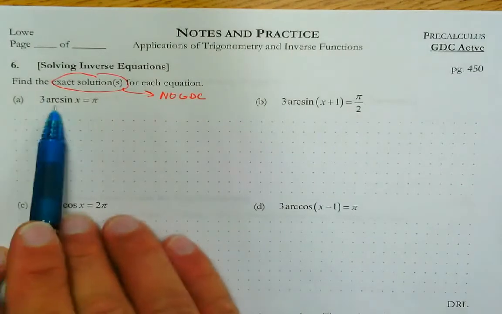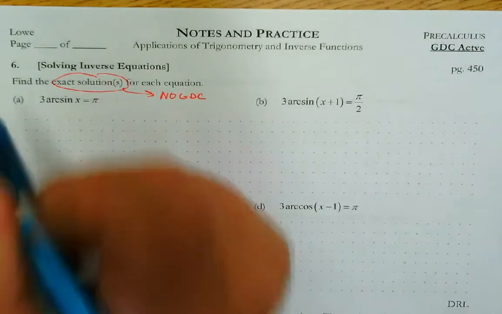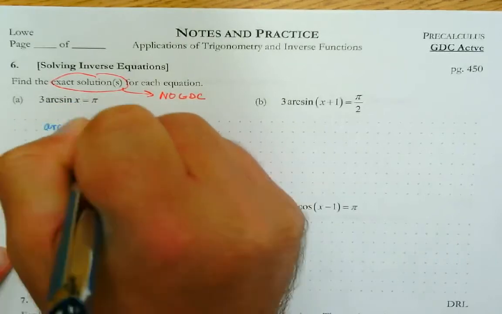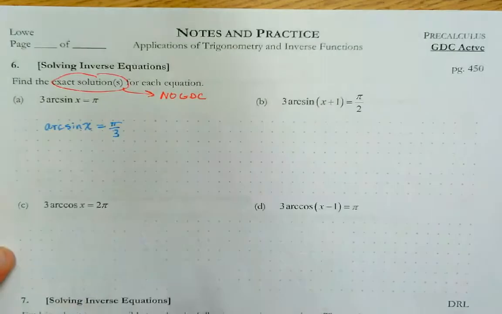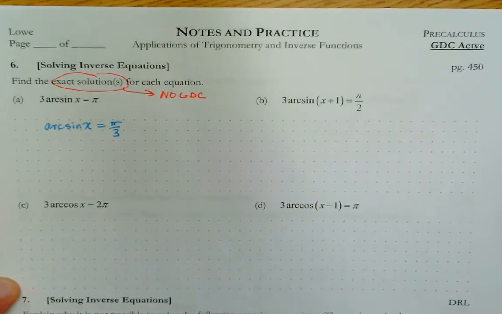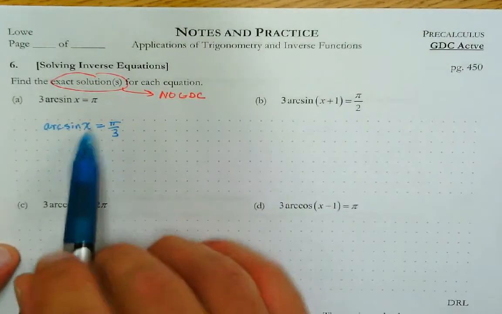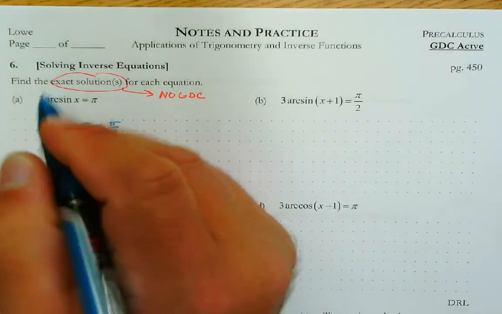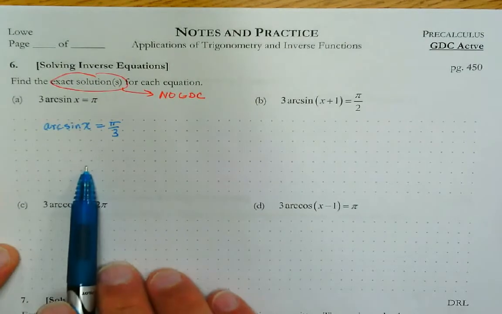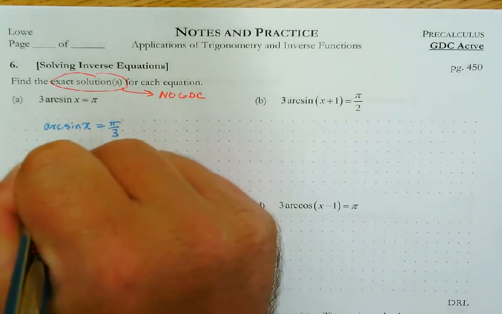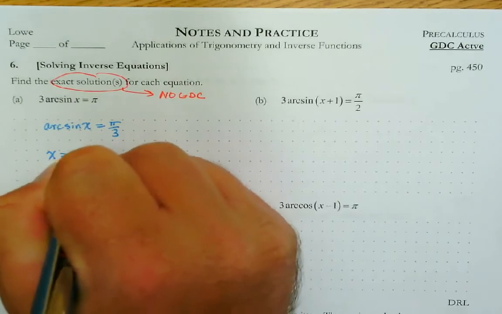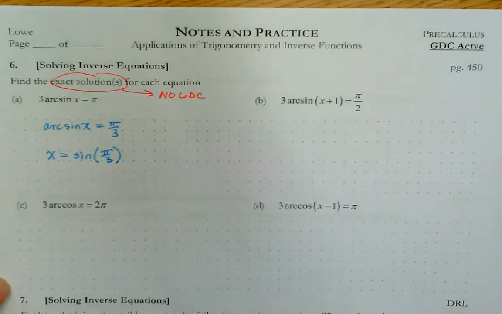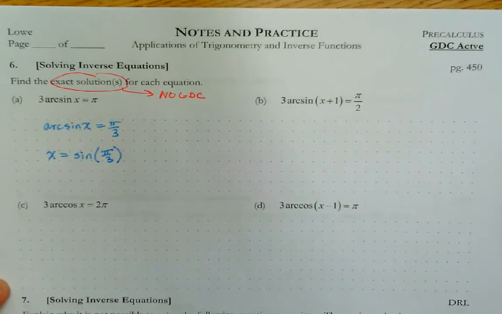Well, 3 arc sine of x equals pi. Well, that would mean that the arc sine of x is equal to pi over 3. Which, if I want to think about this as undoing, how do I undo the arc sine? I can undo the arc sine by using the inverse, and that would mean that x is equal to the sine of pi over 3.